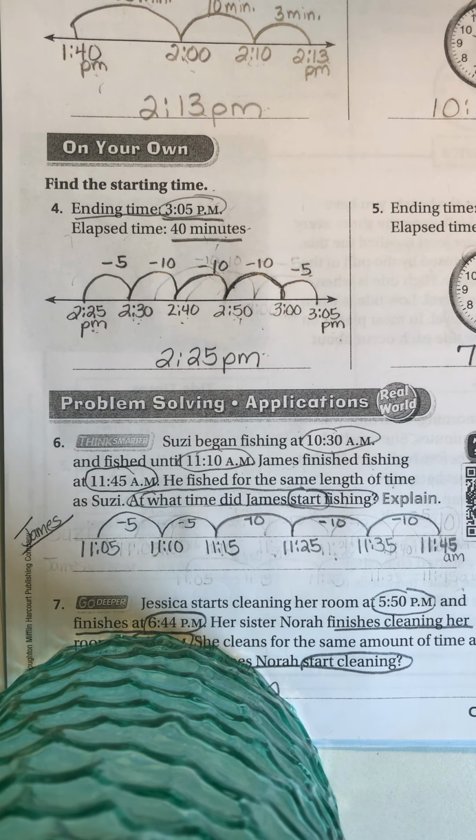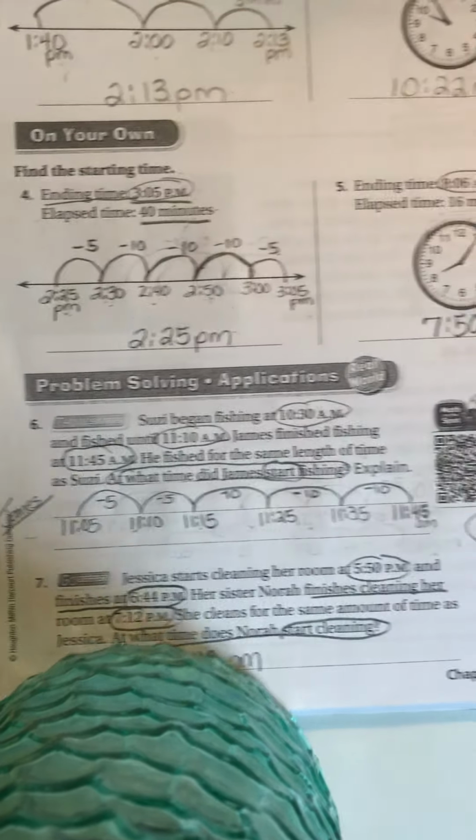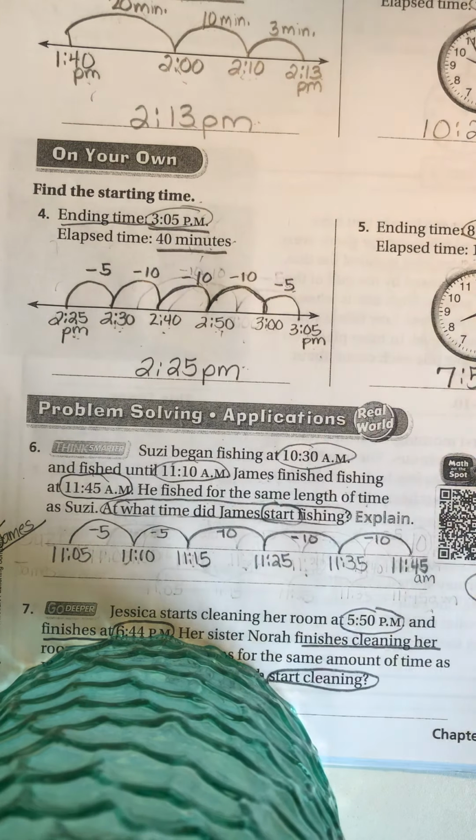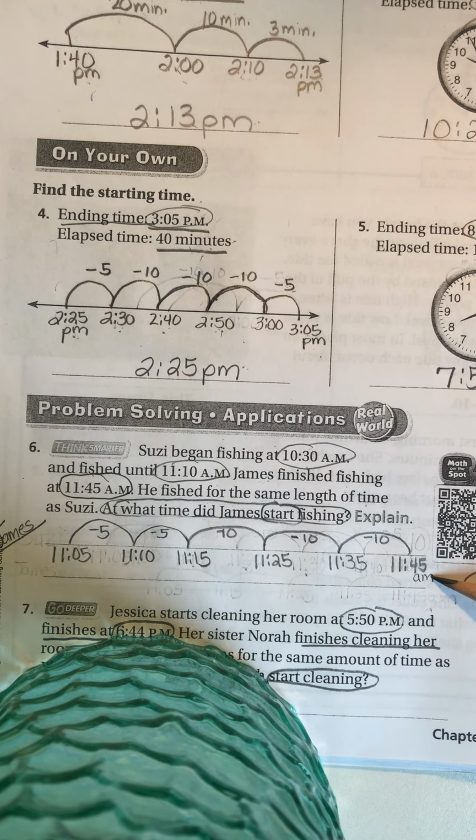We don't know what time he started, but we know it's 40 minutes. So we're going to count back 40 minutes for James. So look at my number line. I ended the number line at 11:45 because it told us that's what time he stopped fishing, but I got to go back 40 minutes.